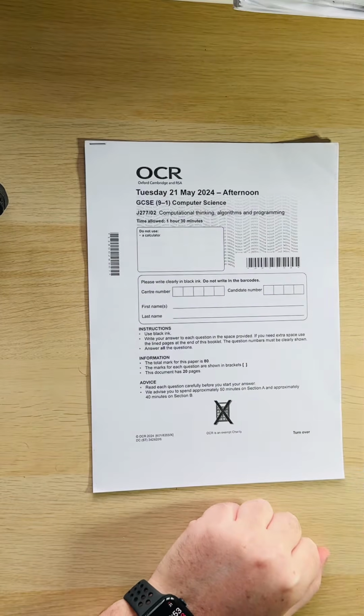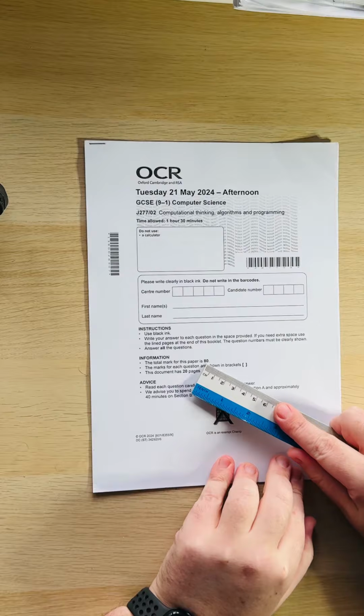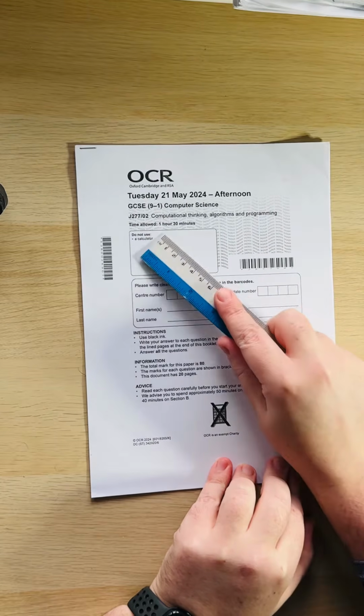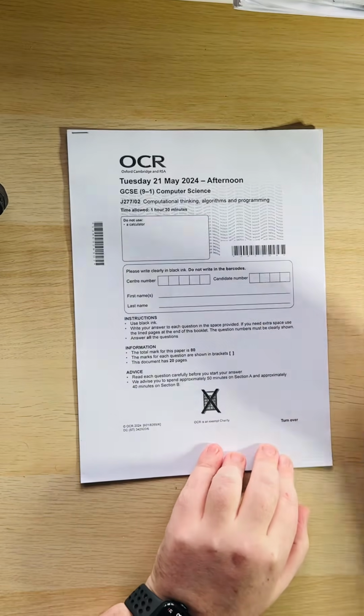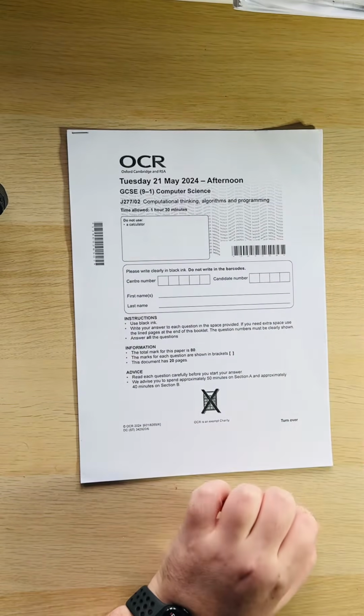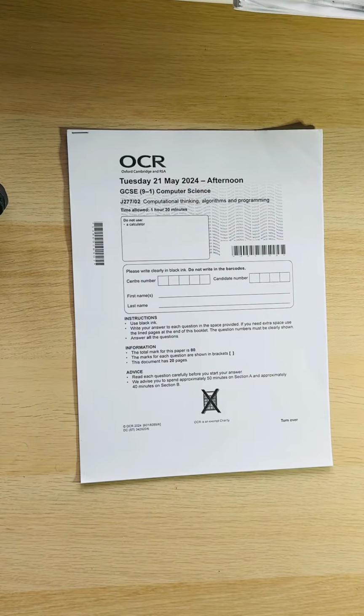Just to quickly point out, like I do in most videos, there's 80 marks in a GCSE Computer Science paper, and the time allowed is 1 hour 30 minutes. So 90 minutes for 80 marks, which is approximately 1 mark per minute, leaving you with roughly 10 minutes at the end if you follow that principle. Okay, let's make a start.